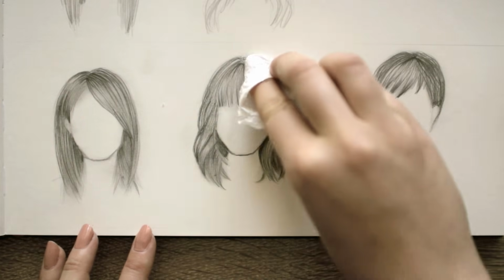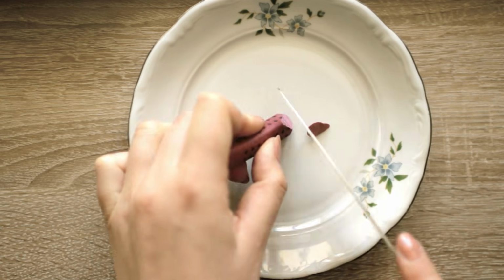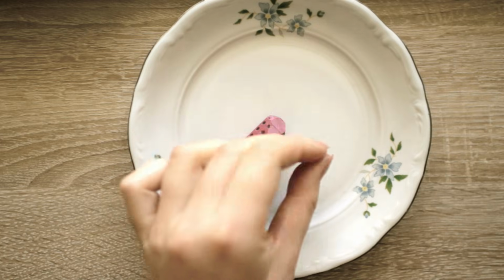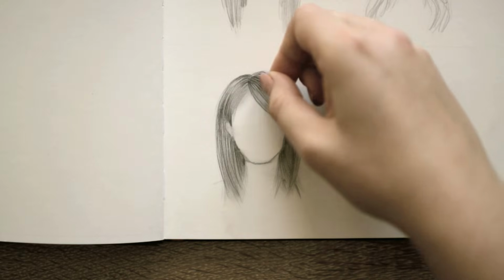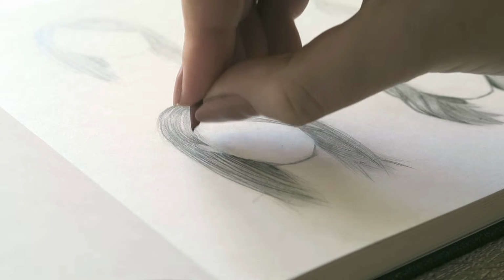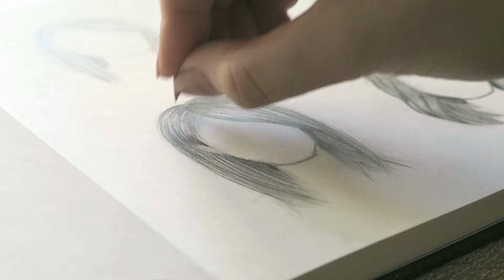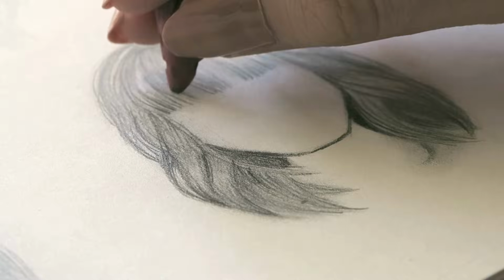For this step, I'm going to cut off a small piece of my eraser to create a sharp edge. Now you can use this eraser and erase a few small lines on top of the highlighted areas to create more details and more texture. You can even create single hair strands that are lighter this way. But don't overdo it. If you feel like you added too many highlights, you can go over the areas with a pencil and try it again.